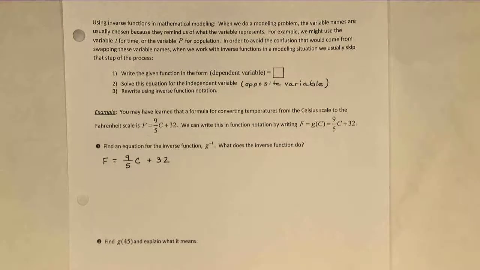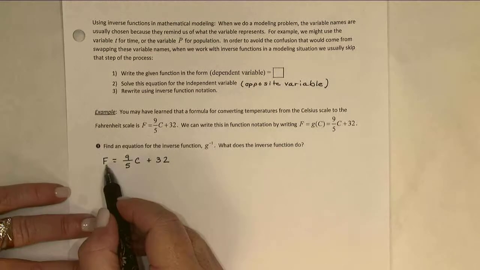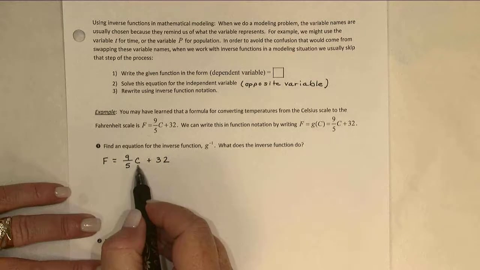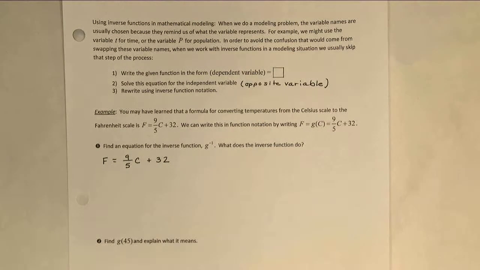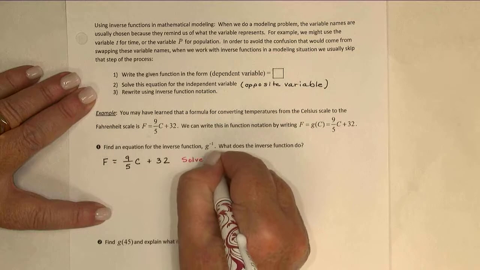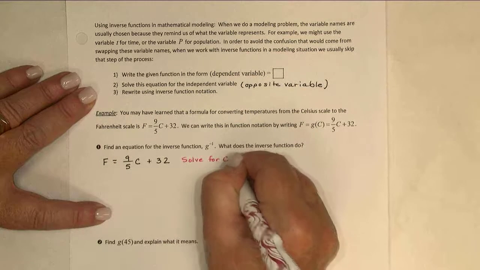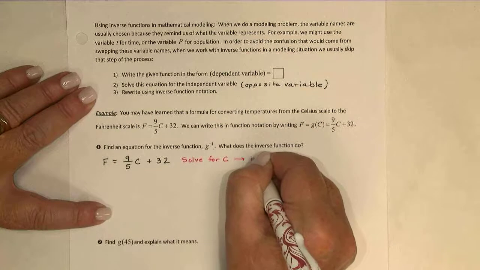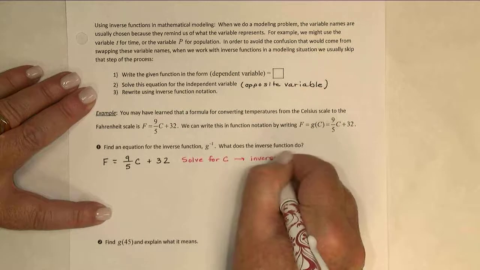And to find the inverse, I'm going to skip the step about swapping the variables. Instead, right now this is solved for f. Let's just solve for the other variable. Let's solve for c. And that's how we're going to create our inverse function.